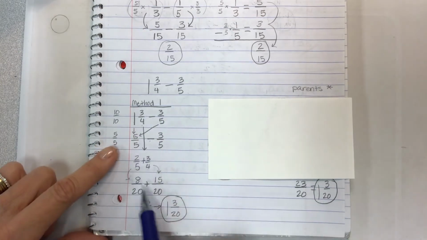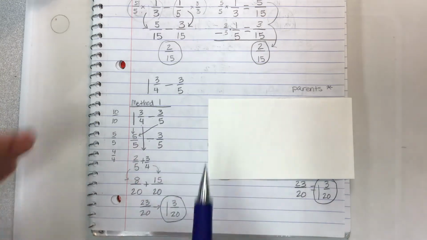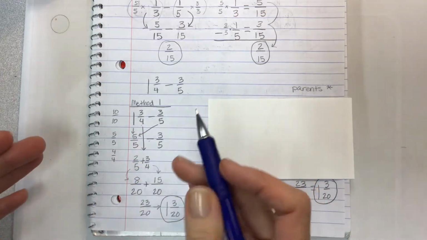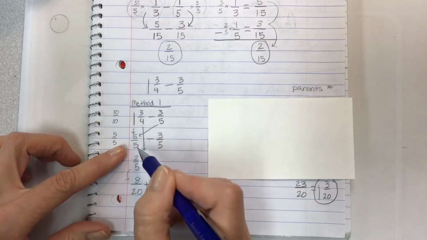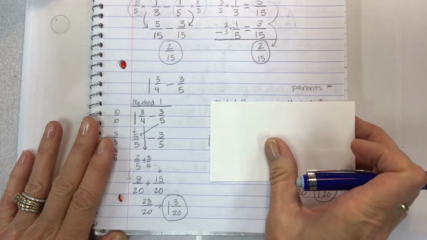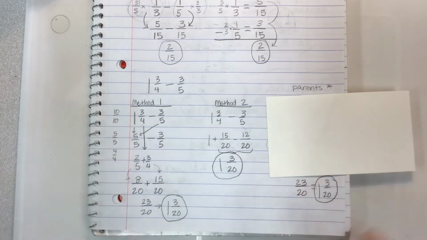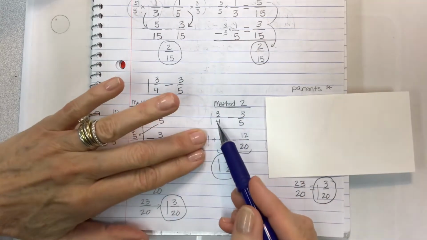Now, it seems kind of like a lot of work. It can work really well with this method sometimes if you have larger numbers and you want to just split it apart and take this away only from the 1. Now, if you don't like that or it's too confusing, you're like, I'm not really sure. Here's another method, okay? Seems a lot shorter, so let's take a look.